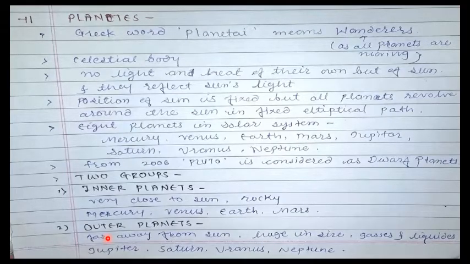Next concept is planet. So planetae is the Greek word which means wanderers. Now why are planets called wanderers? Because they move around the sun. Okay, therefore they are called wanderers. Hence they move around the sun.